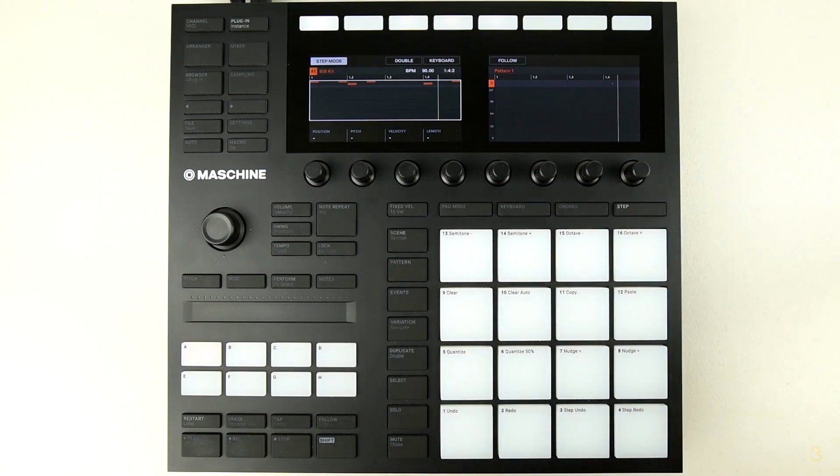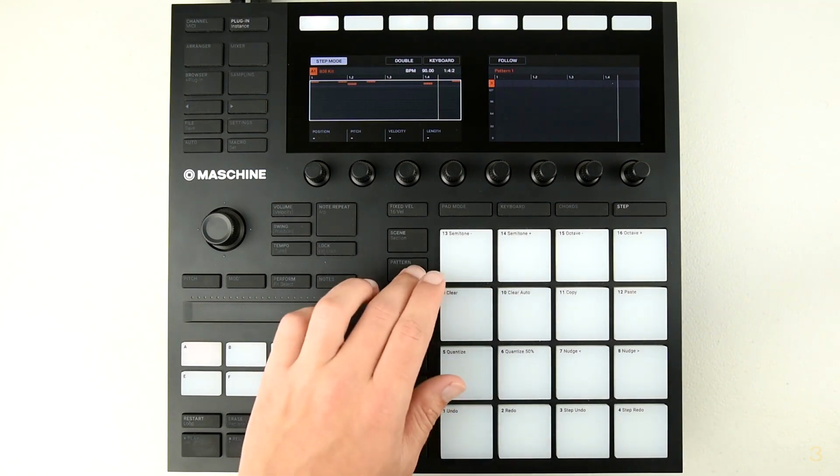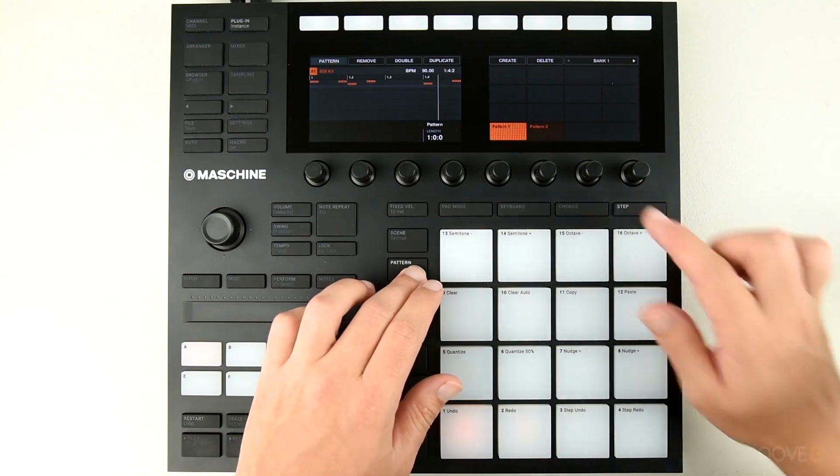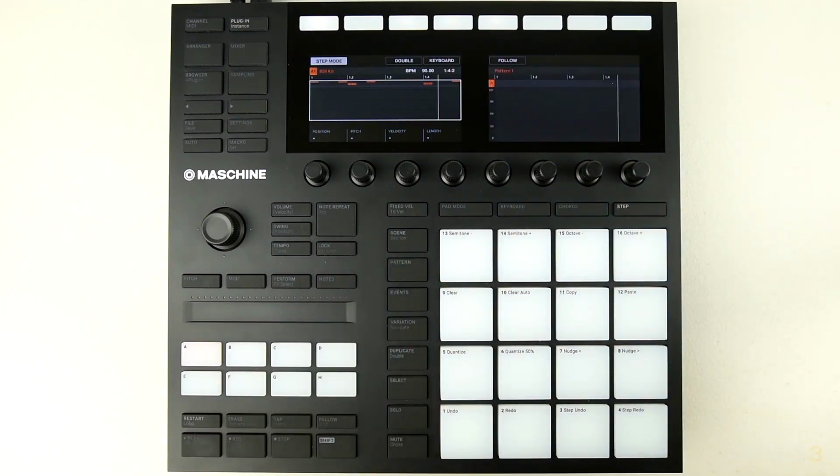The automation in Machine is a bit different than traditional digital audio workstations. Instead of having dedicated automation lanes like you may have in Ableton or Logic, the automation that you create inside of Machine is contained within your pattern clips. The bonus of having your automation contained within these clips is that whenever you copy over a pattern, all the automation is also copied with it.